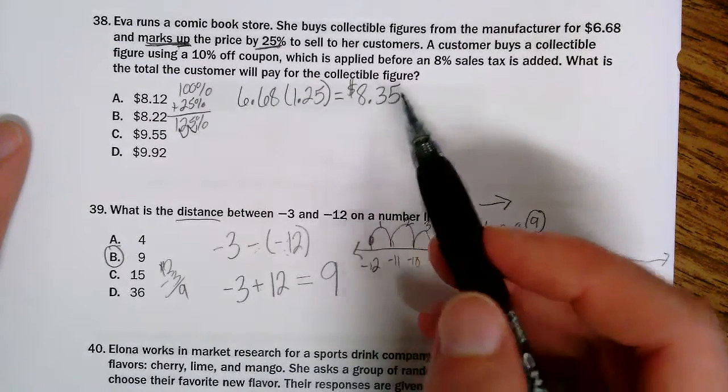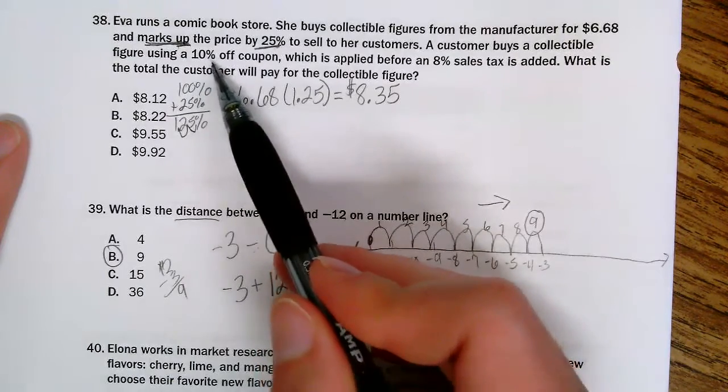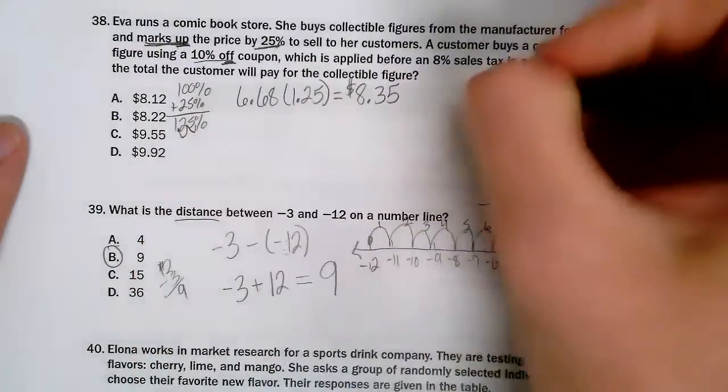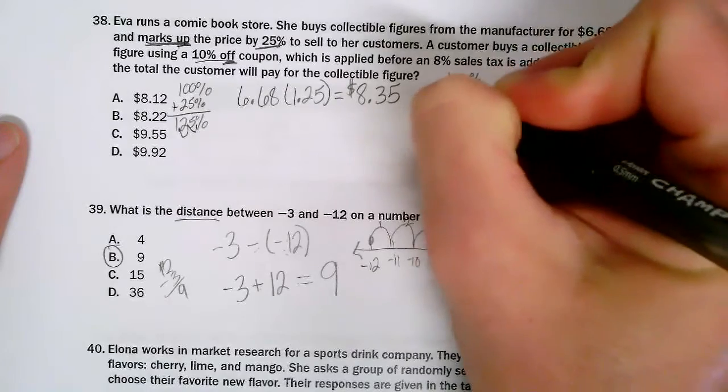So then a customer is going to buy it with a 10% off coupon. So it's 10% off. So I'm going to start with 100% again. And I'm going to subtract 10% from it.